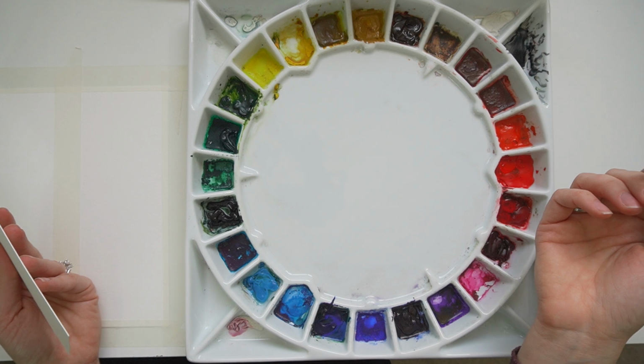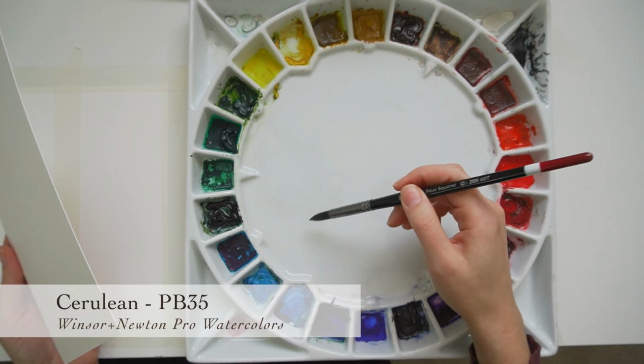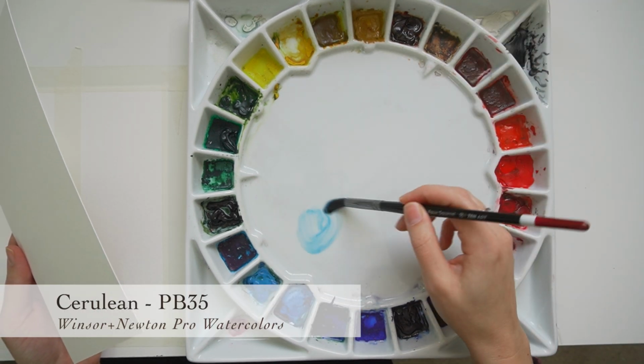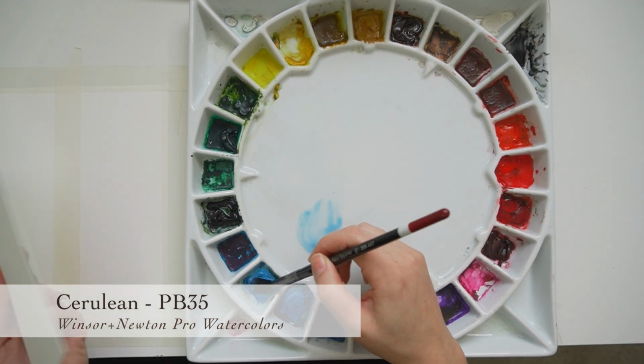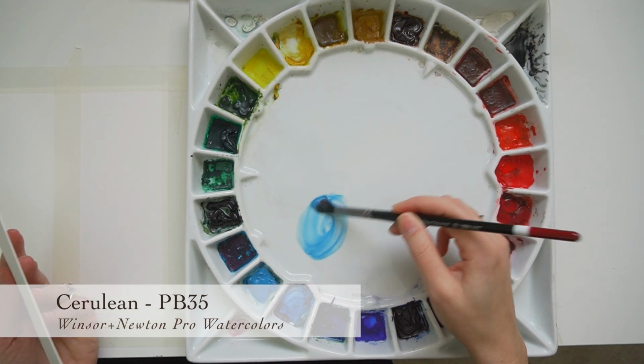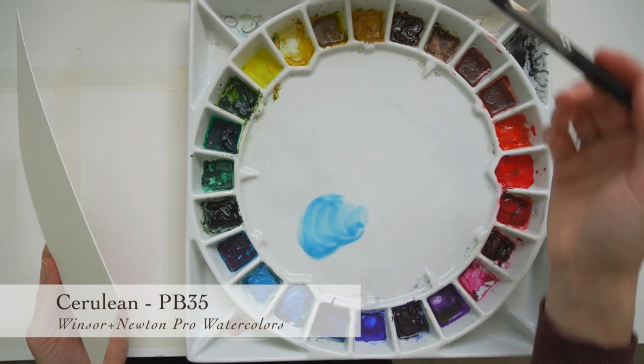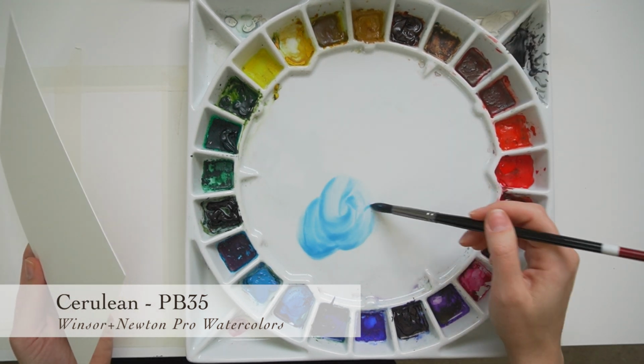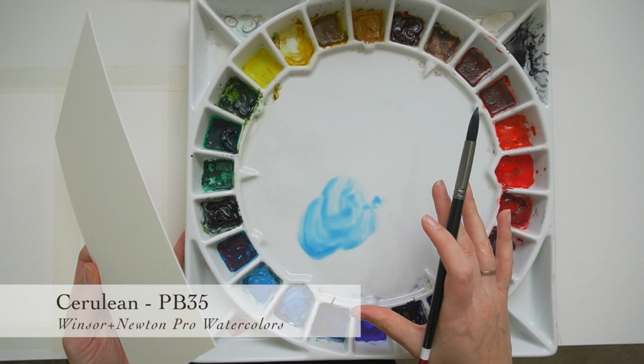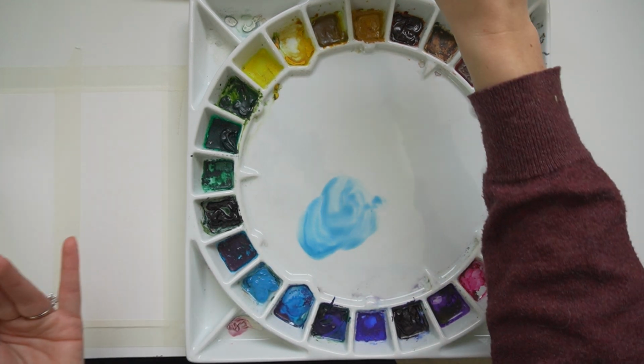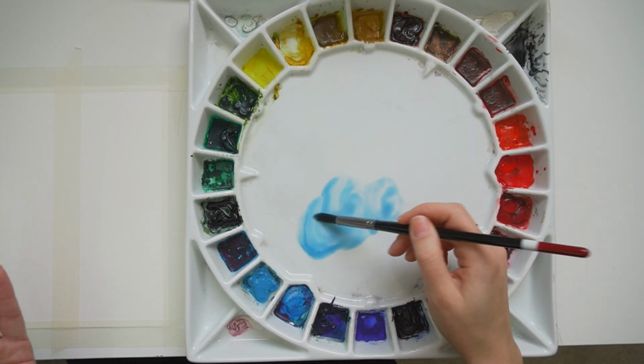Let's just start with something that's really classic, cerulean. Cerulean is considered a staple if you're going to be working in landscapes. Just one of those beautiful natural sky tones. It is very bright. I rarely go in with just pure cerulean. I might for this tutorial just for fun.